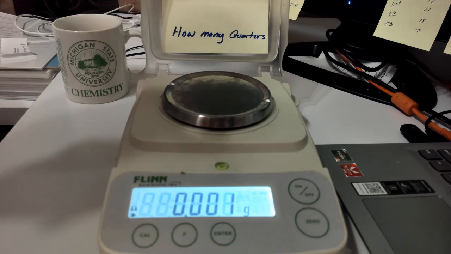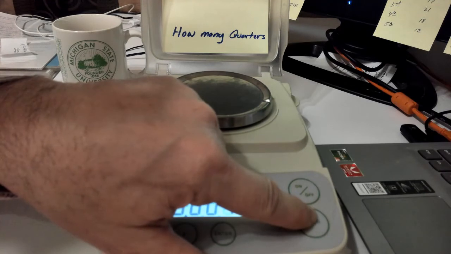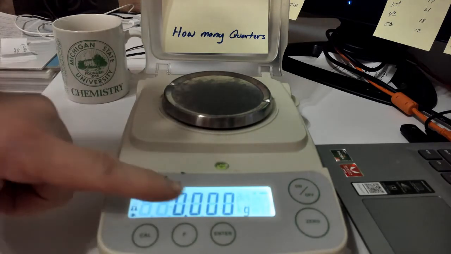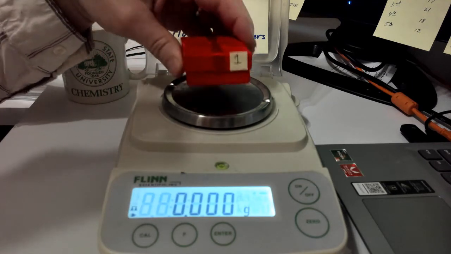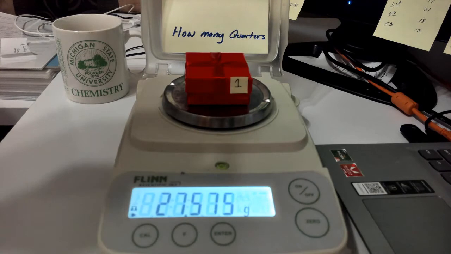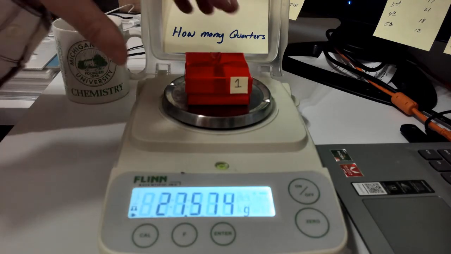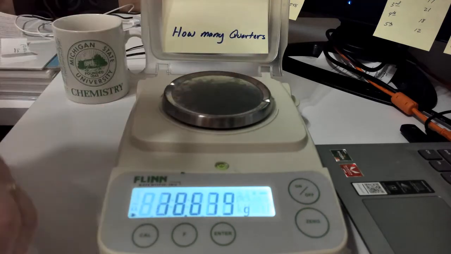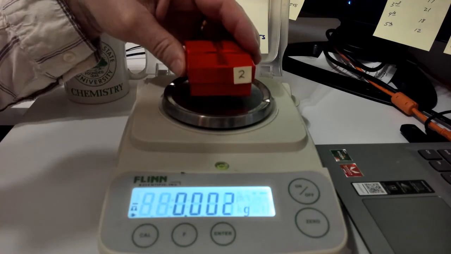So let me fill these boxes with some quarters. All right, let's re-zero because we've been weighing quite a bit and it begins to fluctuate a little bit. There we go. So here is box number 1 with some quarters in it. All right, there we go. Here is box number 2.